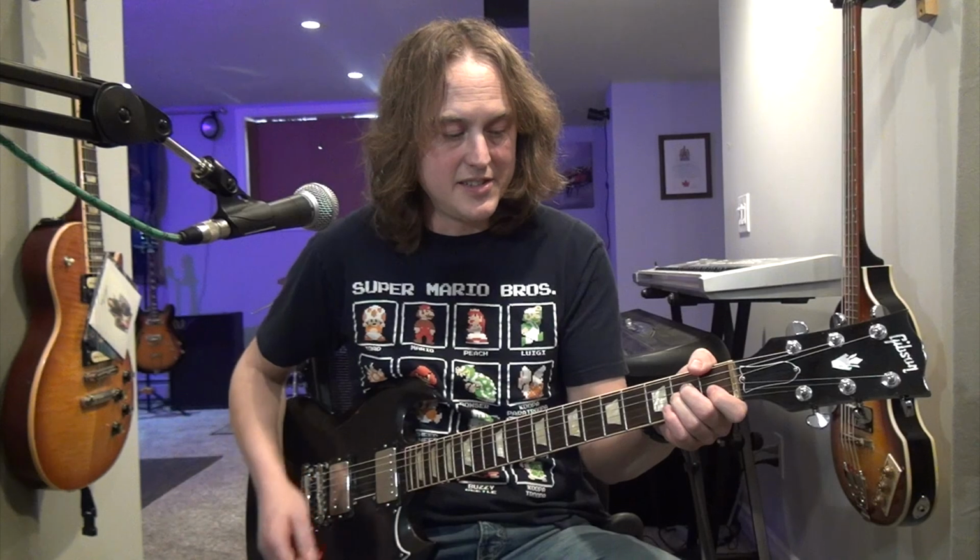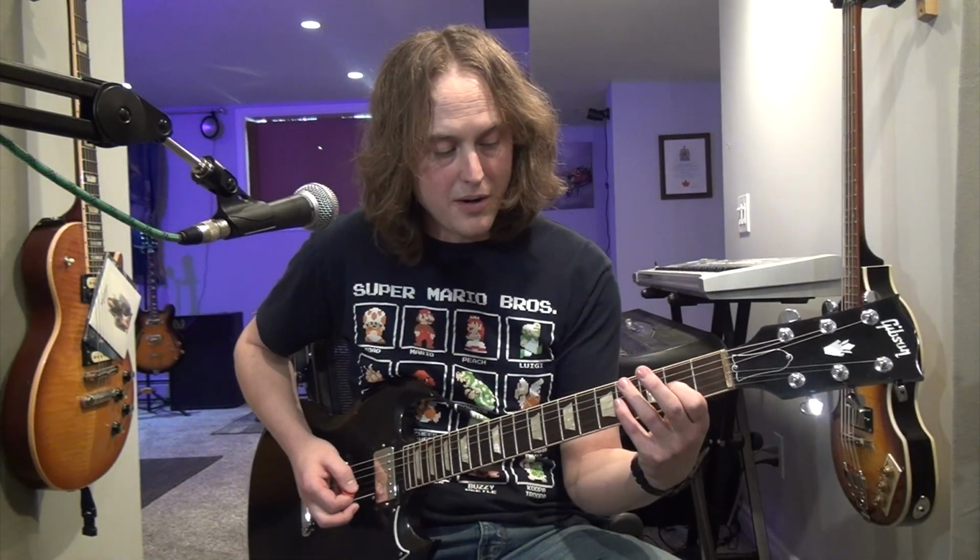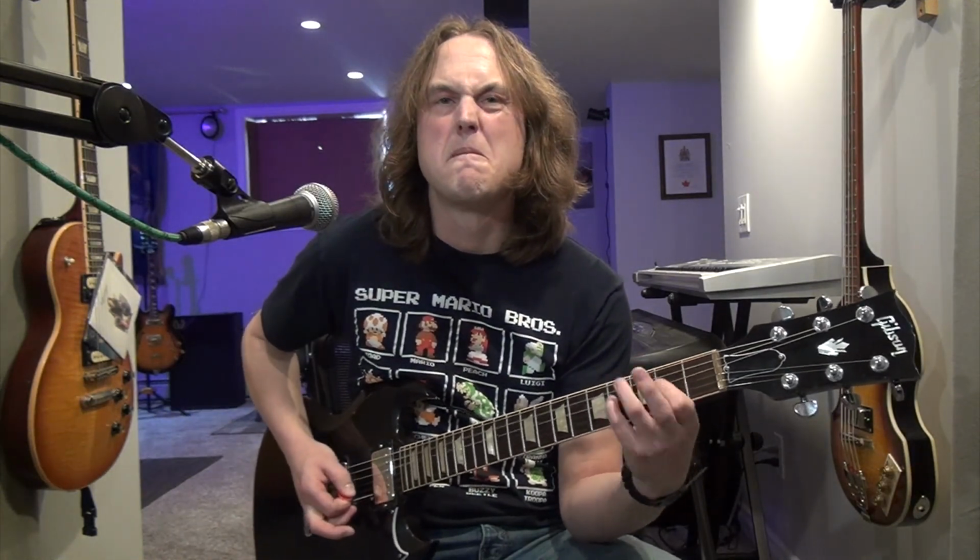Of course, in the key of A, Crazy Train's in A, and it works in like an A major shape if you're on the middle few strings. Again with the palm mute, right?